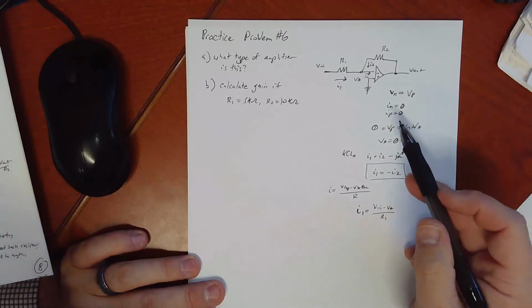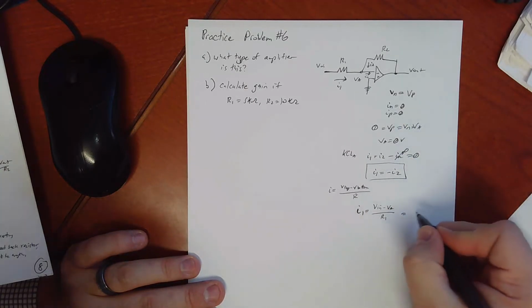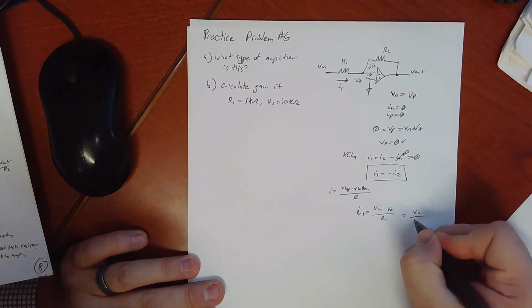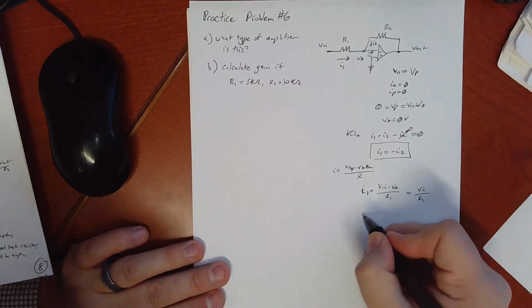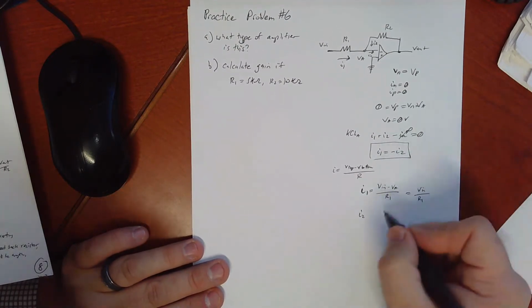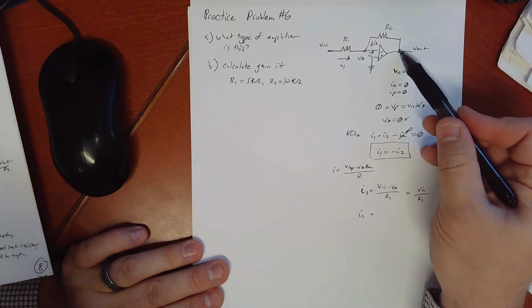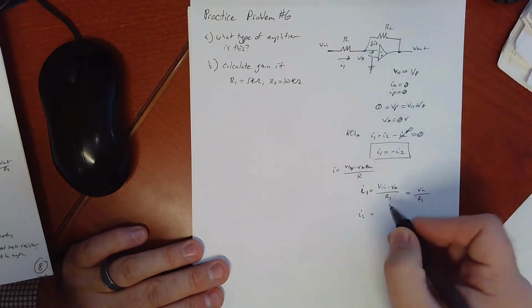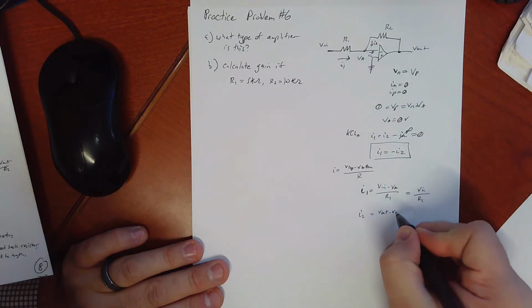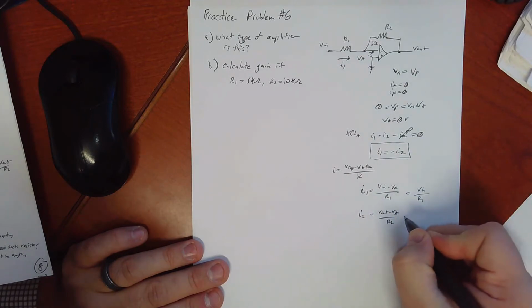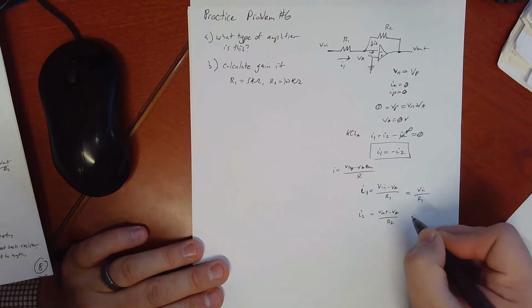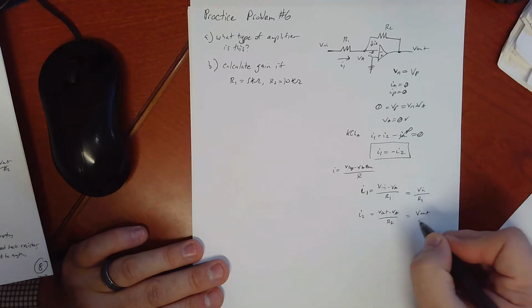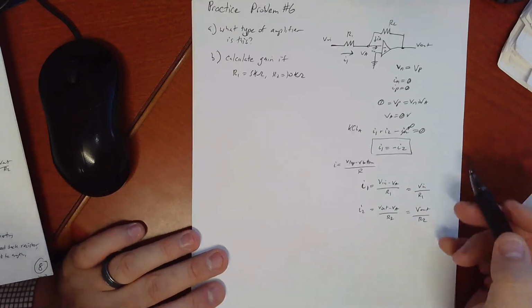Then we know Va is equal to 0, so that's just equal to Vn over R1. Similarly, we can find I2, which is equal to V out minus Va over R2, where we know Va again is 0, so that's equal to V out over R2.